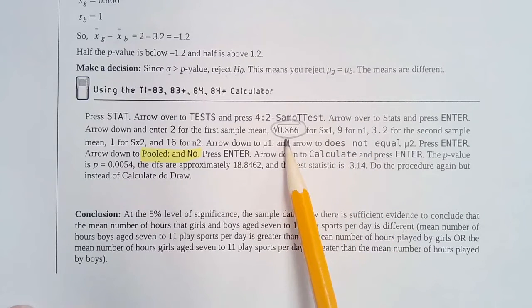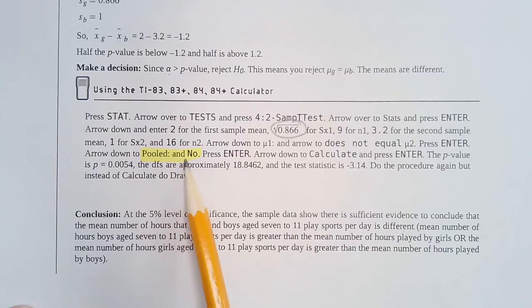So that circle part right there just tells me there's a typo. It should have been 0.866, not the square root. And you need to not have your data pooled. And our conclusion is, at a 5% level of significance, the data shows there is sufficient evidence to conclude that the mean number of hours girls and boys ages 7 to 11 play sports per day is different. Okay, so it's different. They are not the same.